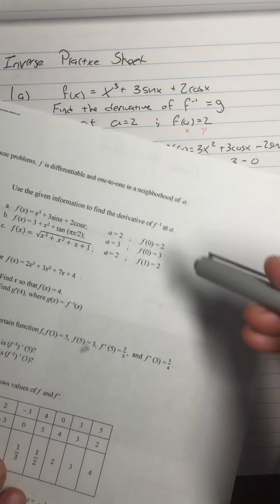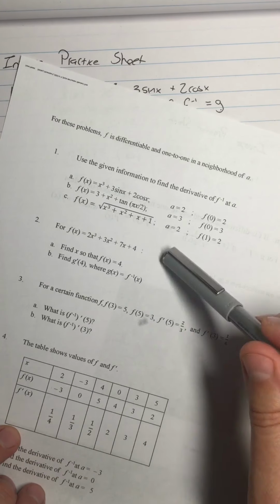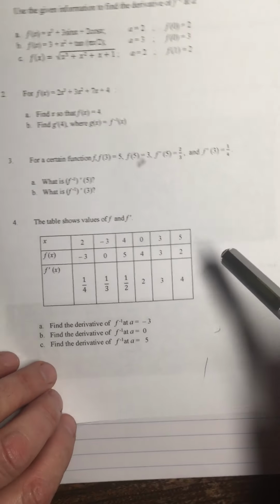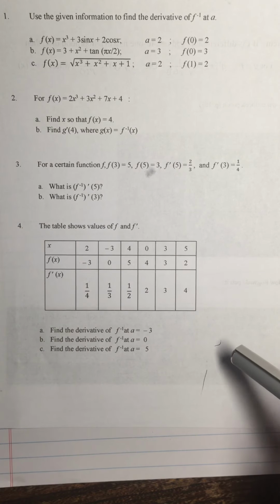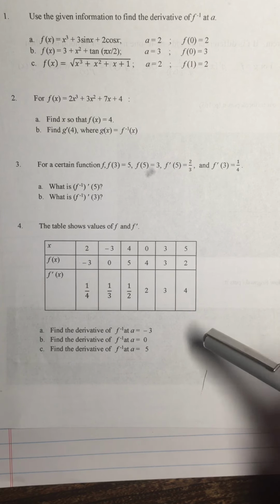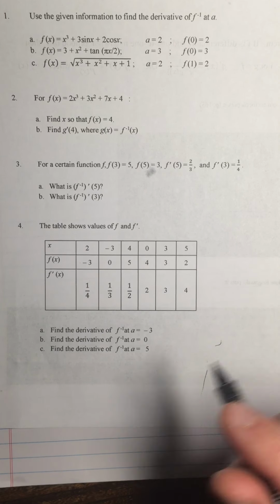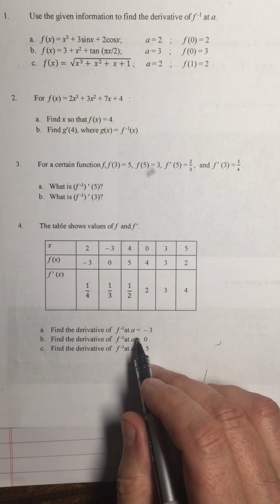Okay, next problem I have, I'm going to jump down. So, these all go sort of the same way. You can infer how to do these from that. AP exam loves to give you tables. That way you have no chance to actually solve for the inverse function. We just have to go off the table. Okay, find the derivative of f inverse at a equals -3.